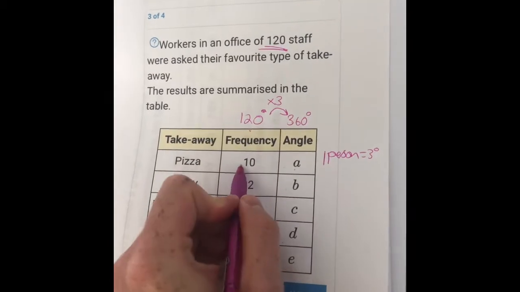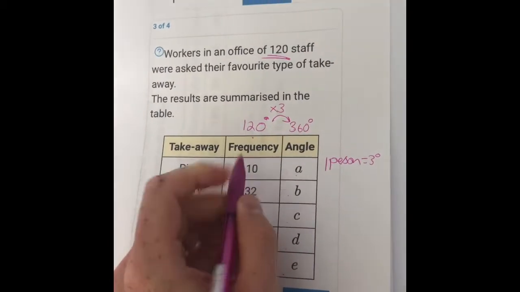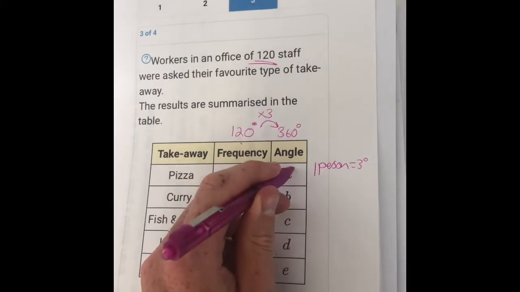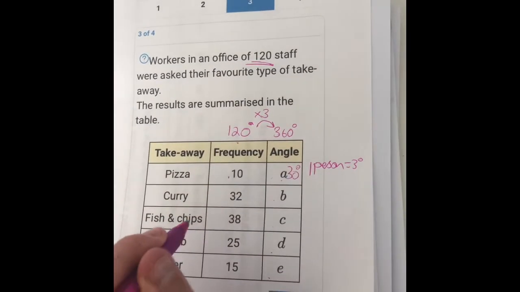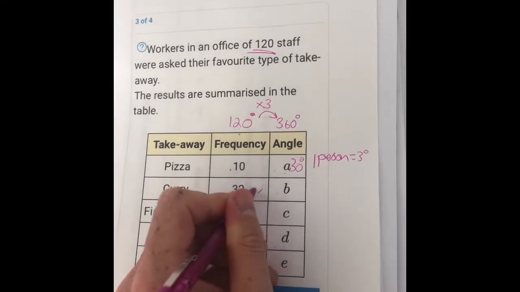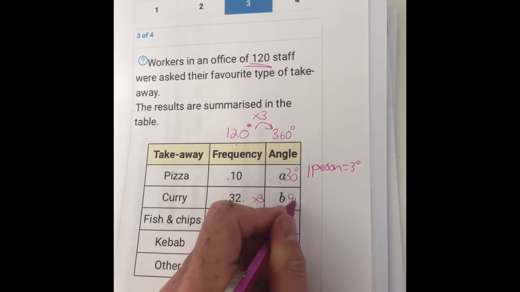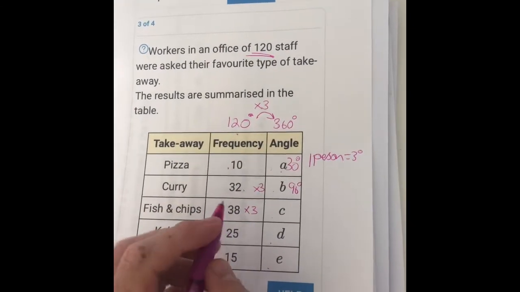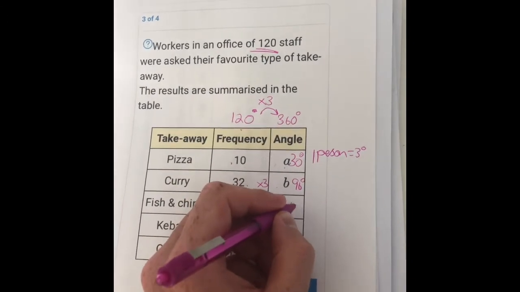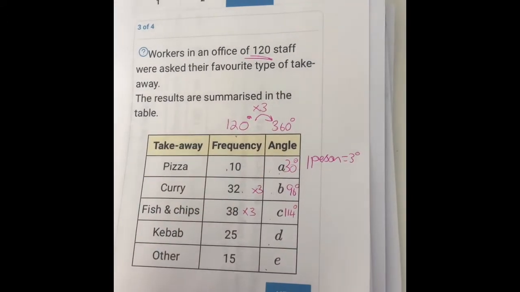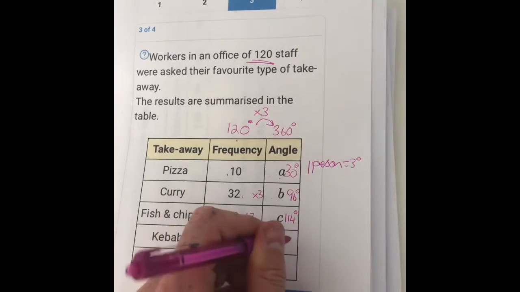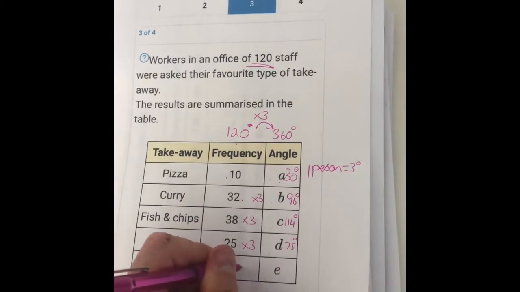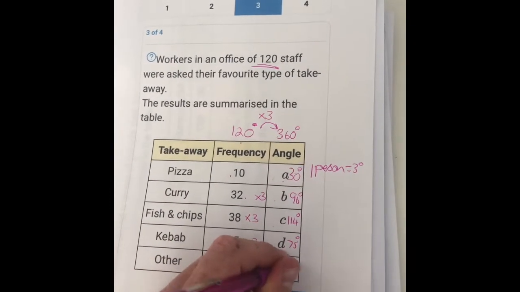So if you've got 10 people, then you would times it by 3 and you get 30 degrees. 32 times by 3 would be 96 degrees. 38 times by 3 is 114 degrees. 25 times 3 is 75. And 15 times 3 is 45.